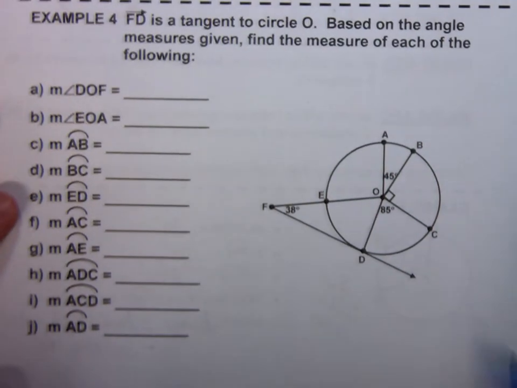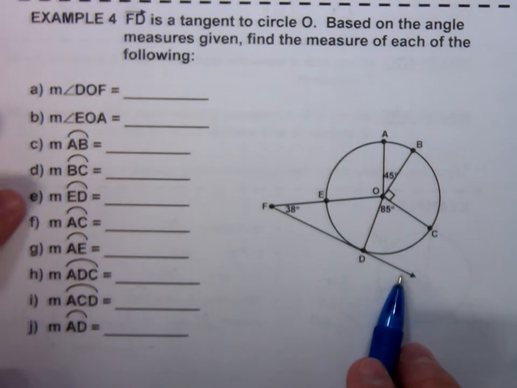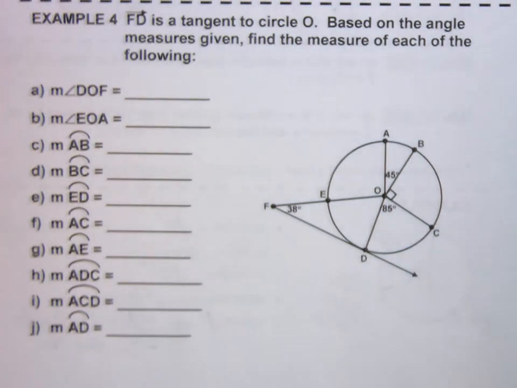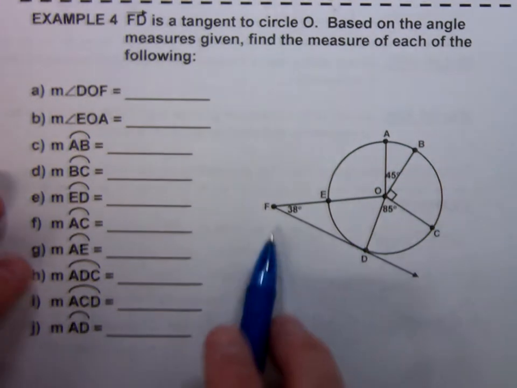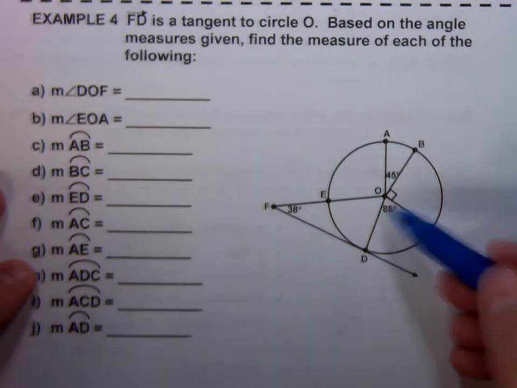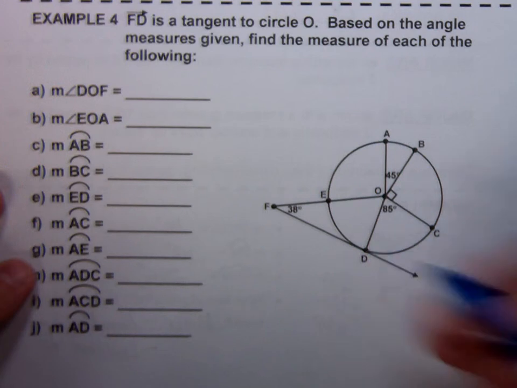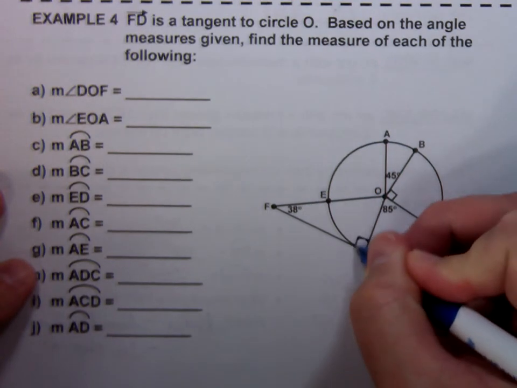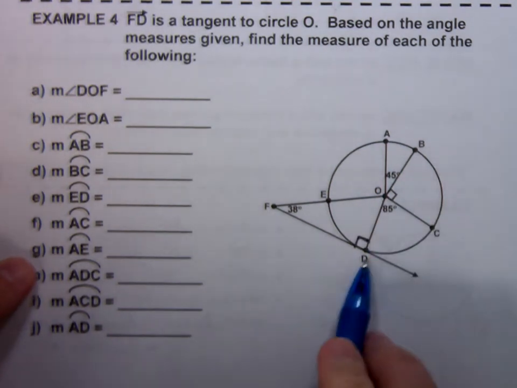Alright, let's look at example 4. It says ray FD is tangent to circle O. Based on the angle measures given, find the measure of each of the following. Well, first off, if this is tangent, and I have a radius drawn to the point of tangency, we learned that those have to be perpendicular. So there has to be a right angle created by the tangent and the radius there.